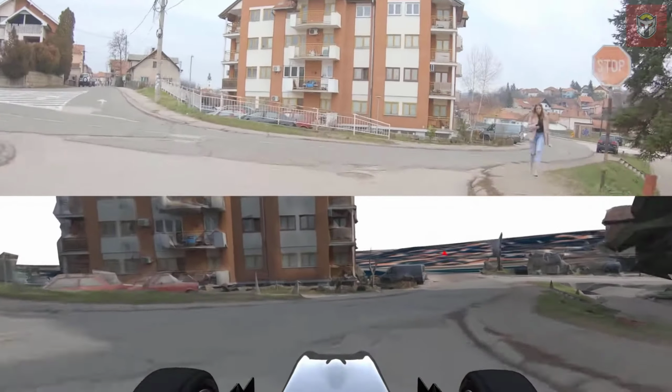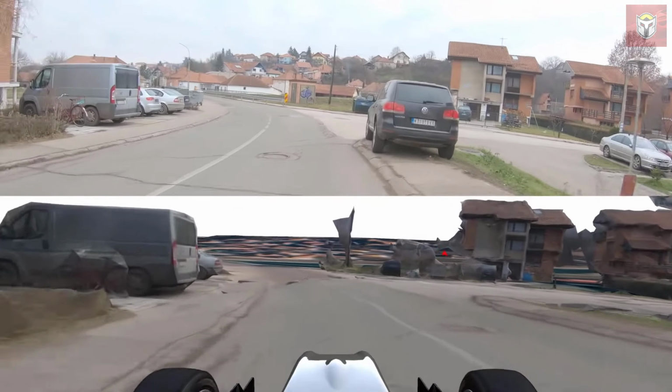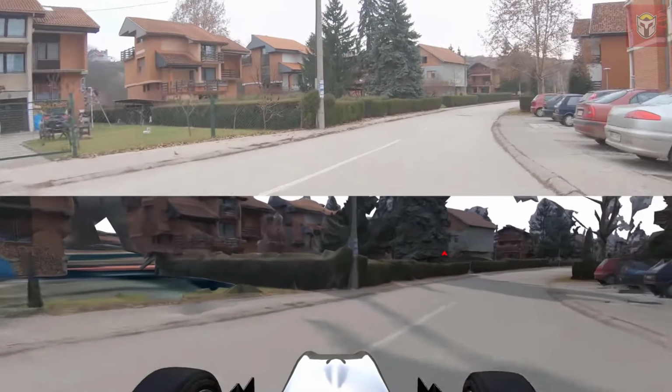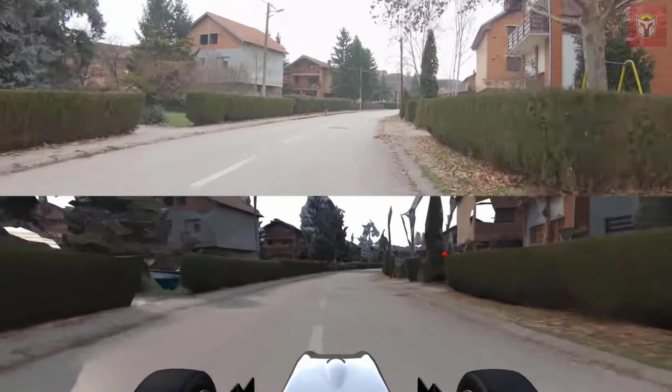It's very popular. It's been viewed over 1 million times. But what an amazing thing to do, to build this entire environment with photogrammetry.